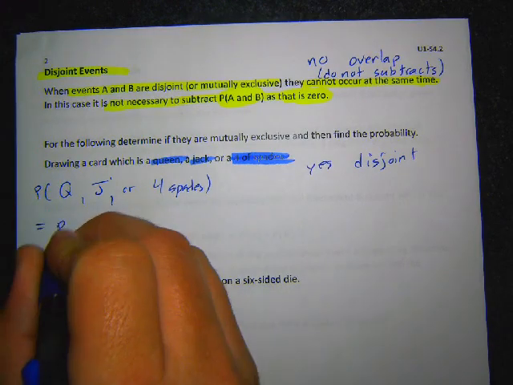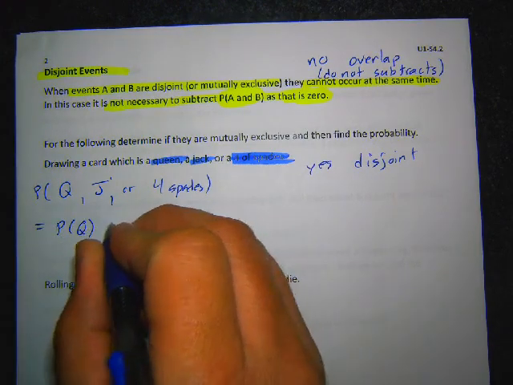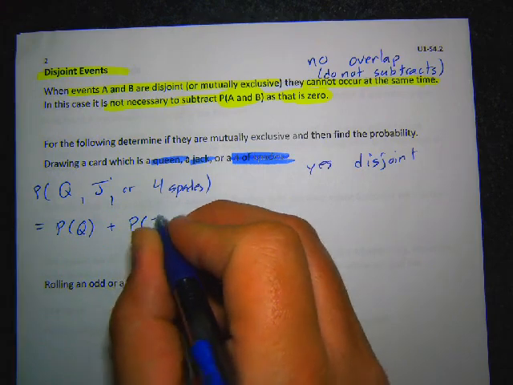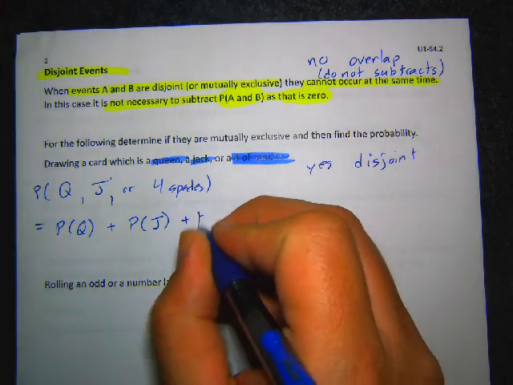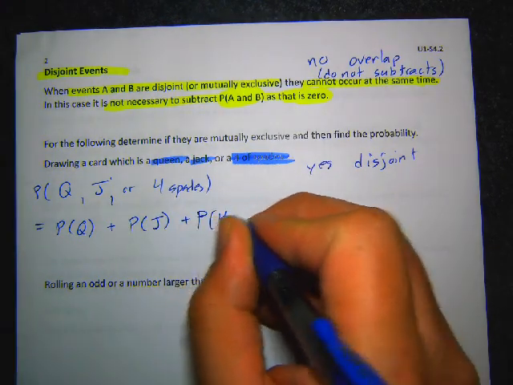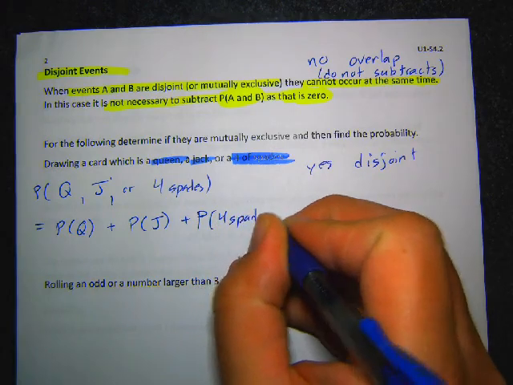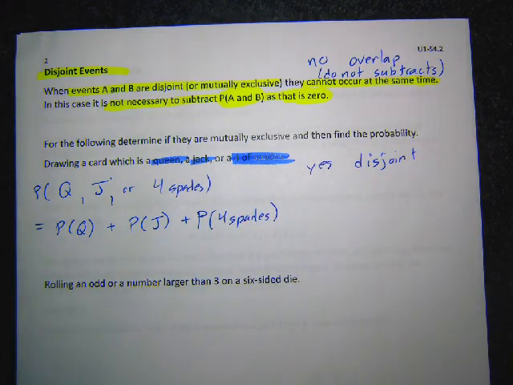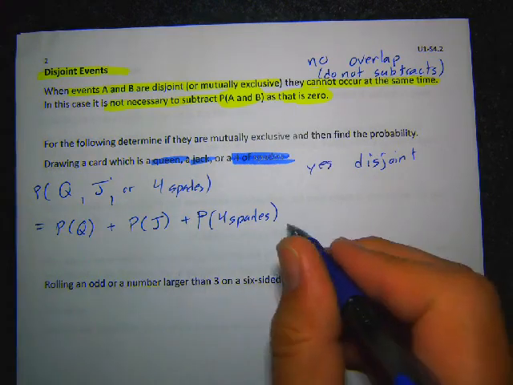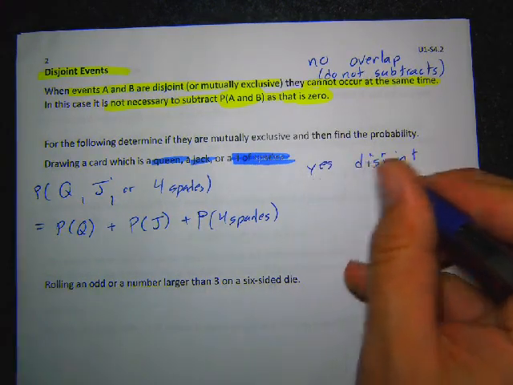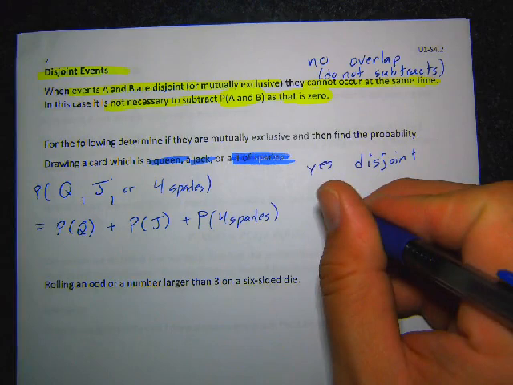So I'm going to find the probability of getting a queen, the probability of getting a jack, and the probability of getting a 4 of spades. I'll find each one of those separately, add it all up, and that gives me my answer. So I just add, there's nothing to subtract. Since this is disjoint, we do not subtract. There's no need.